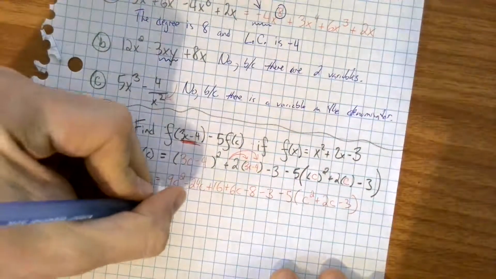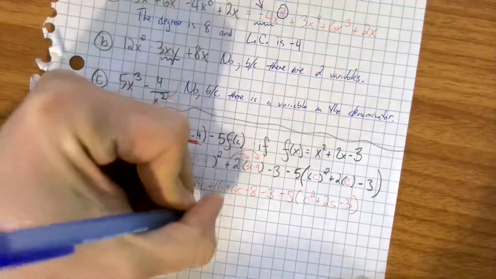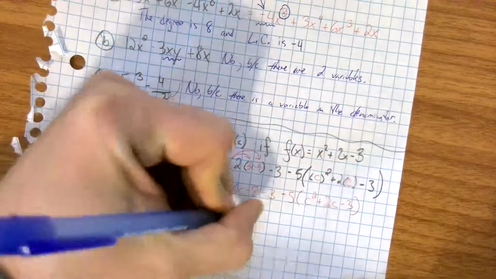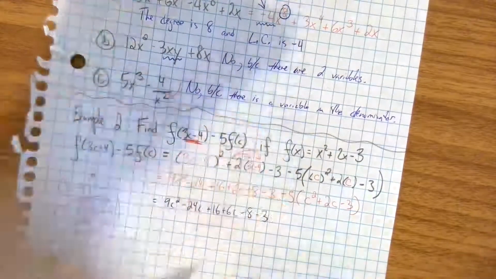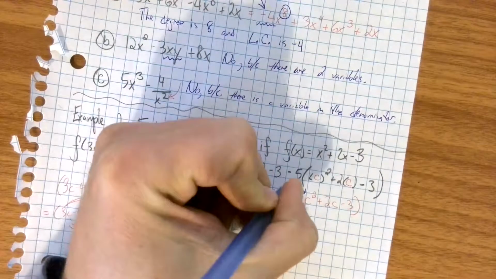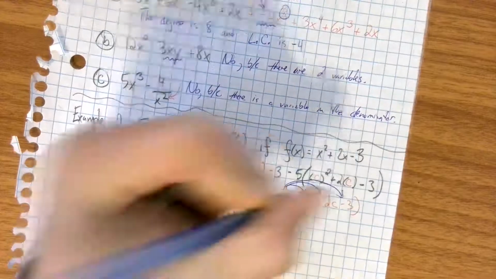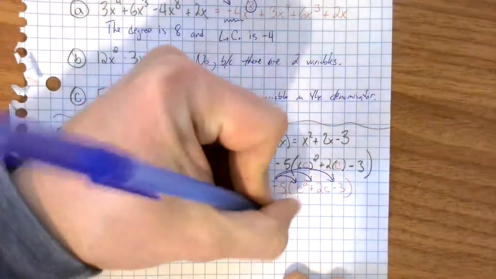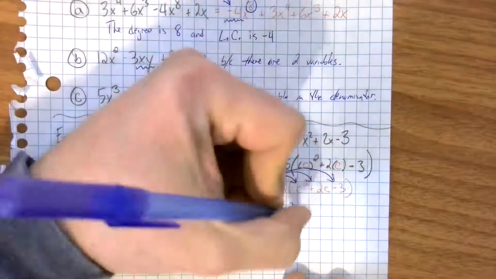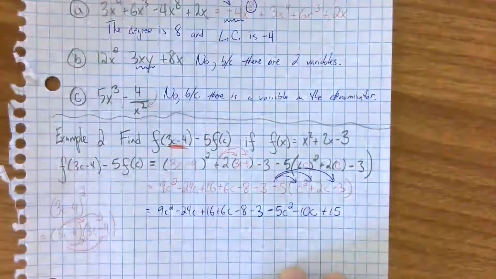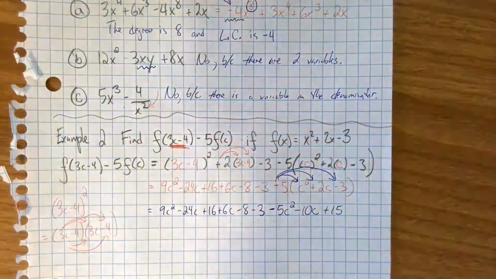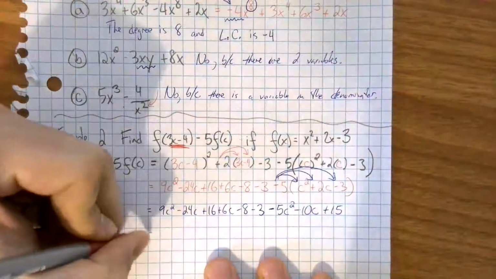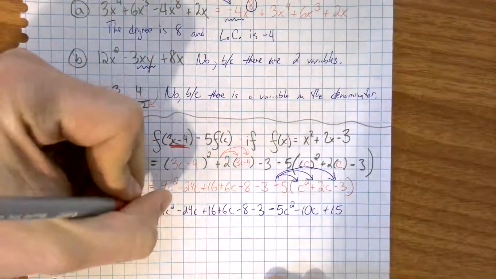Now, the next thing that we're going to do is distribute this negative 5 into that set of parentheses on the right-hand side. Remember, when you multiply by a negative number, the sign is going to change. So that's going to give us negative 5c squared minus 10c and plus 15. Once we've done that, all we need to do is combine like terms.